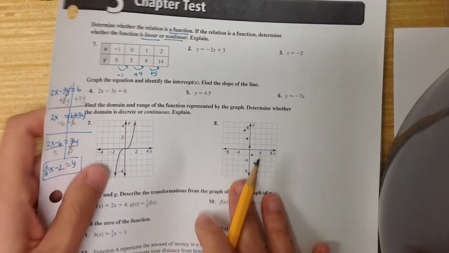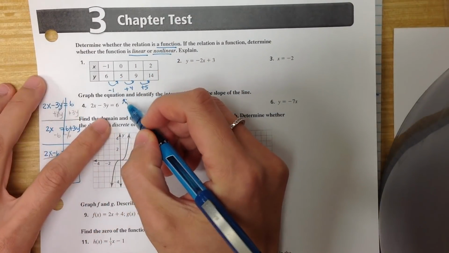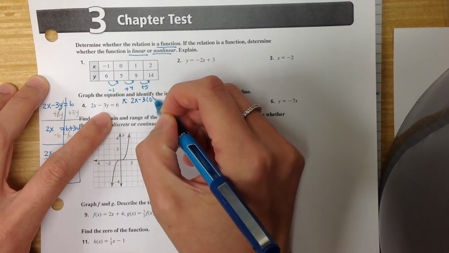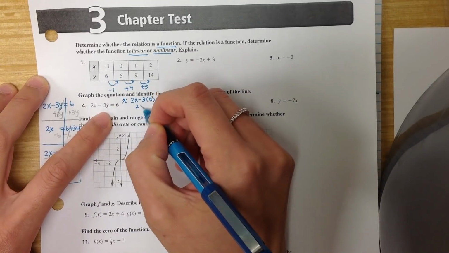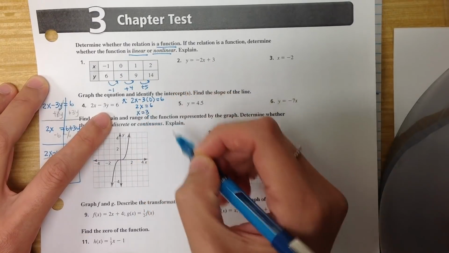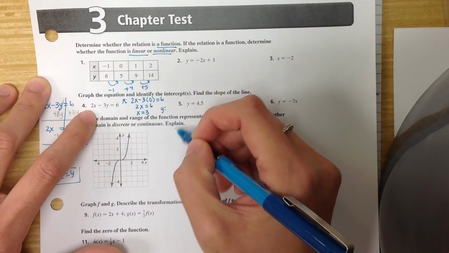Identify the intercepts. So remember, for the intercepts there's specific rules. The x-intercept is when y is 0. So when y is 0, plug in 0 for y into your equation. I get 2x minus 0, so just 2x equals 6, so x equals 3. That's the x-intercept.